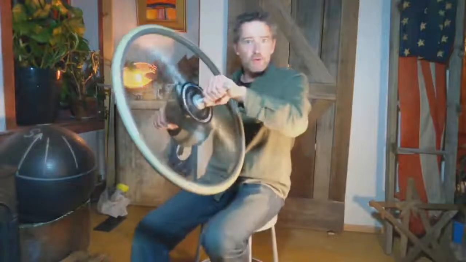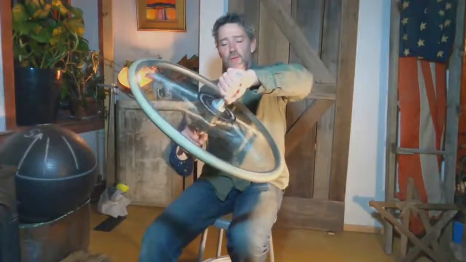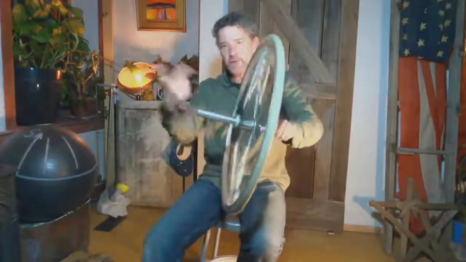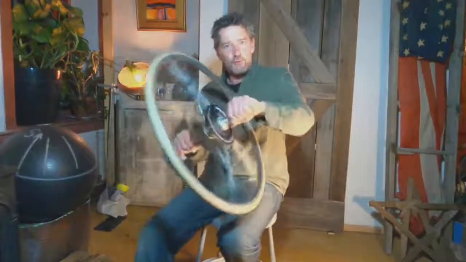So I strongly encourage you to buy one of these bicycle wheels and try it out. Okay, so when I try to do this, when I try to rotate about this axis, then the wheel responds by trying to rotate about the other axis, a perpendicular axis. Okay, and so it just feels really weird.